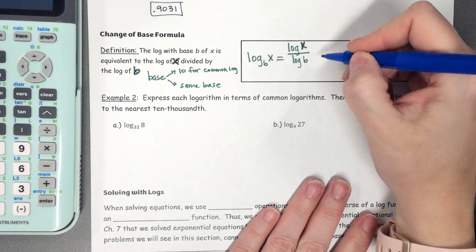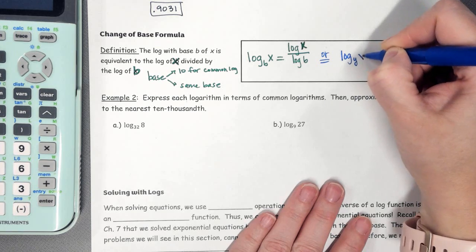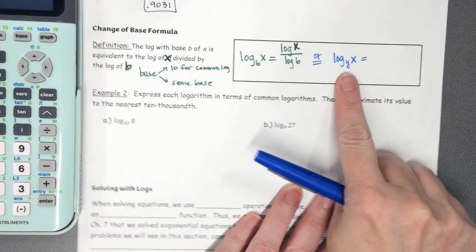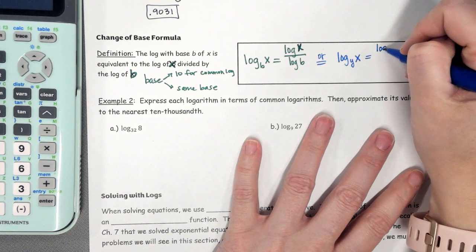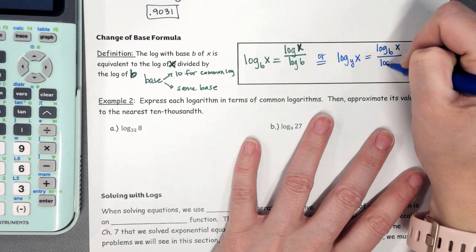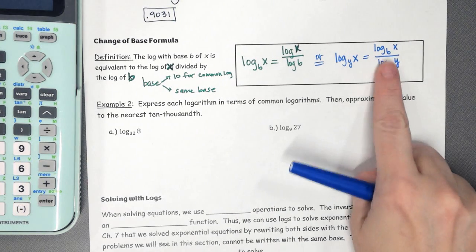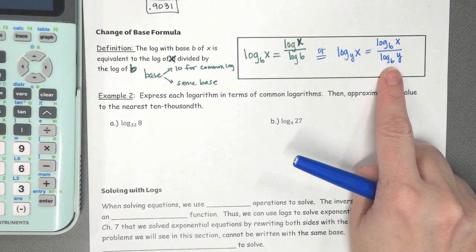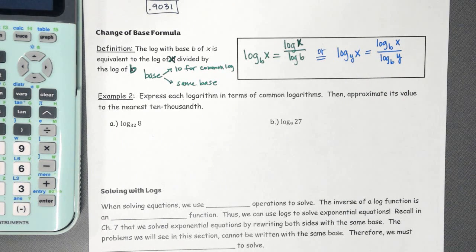Okay, so if you had log base y of x, another way you could use the change of base formula is you could pick a different base and do log base b of x over log base b of y. So instead of using the common log, you can technically use any log you want to. We just use the common log because it's the easiest thing to do, and that's what you guys will do. But I am going to show you when this is useful.